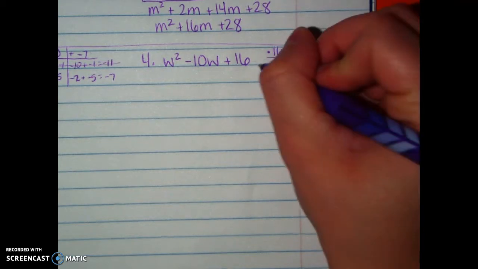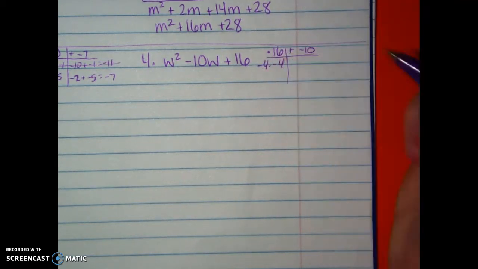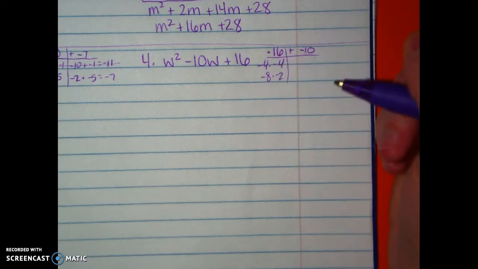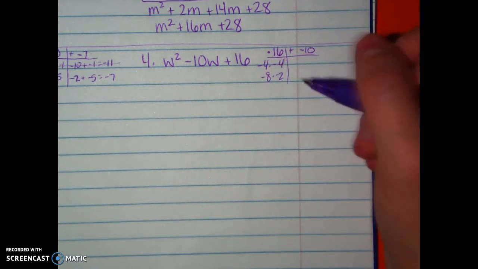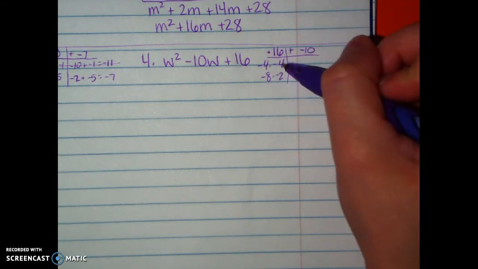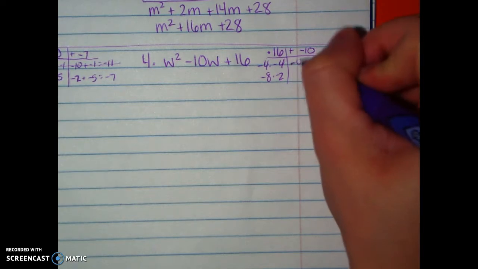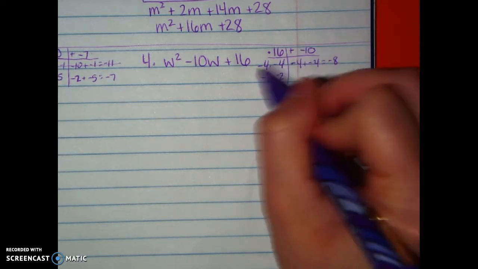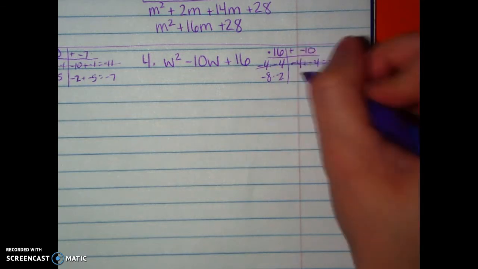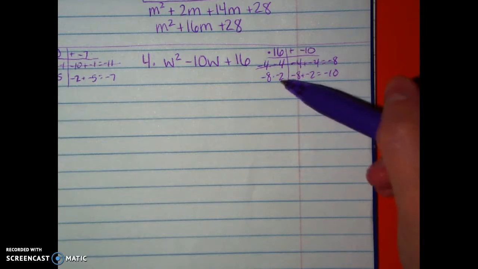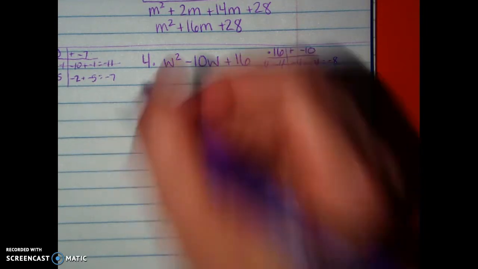So I'm thinking it'll either be negative 4 times negative 4 or negative 8 times negative 2. It could also be negative 16 times negative 1, but we'll go with these two. So negative 4 times negative 4 is 16. Negative 4 plus negative 4 is negative 8. So that one's out. Negative 8 plus negative 2 is negative 10. So negative 8, negative 2 are my numbers.